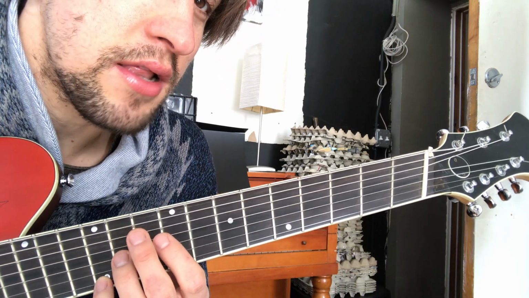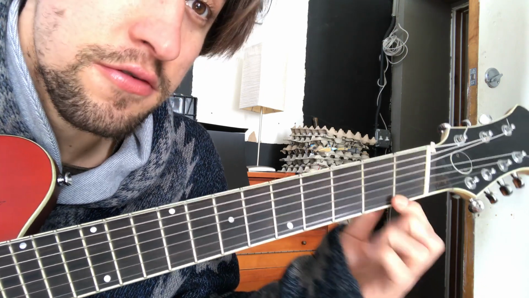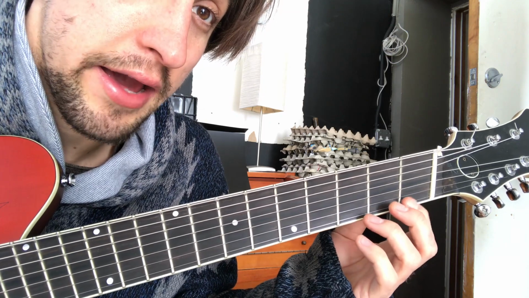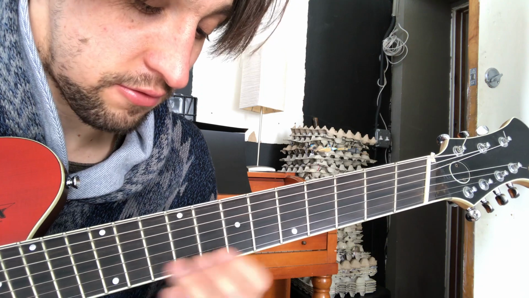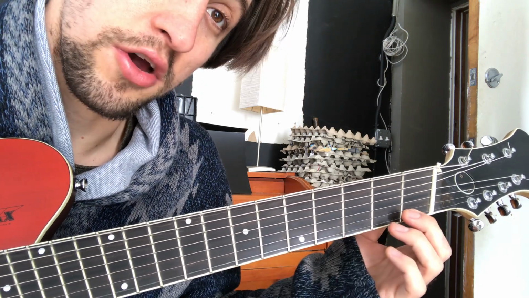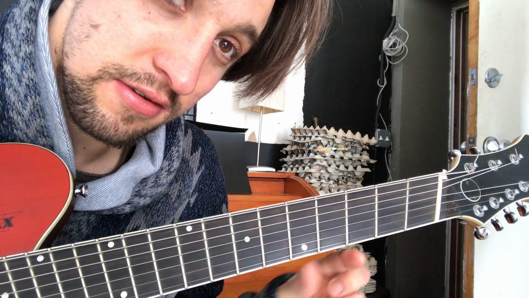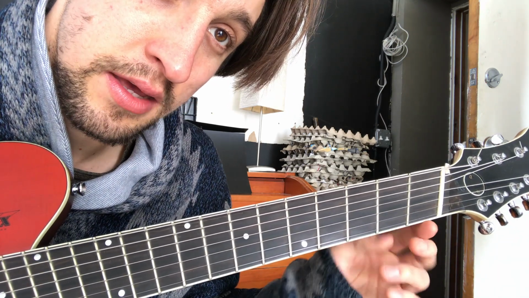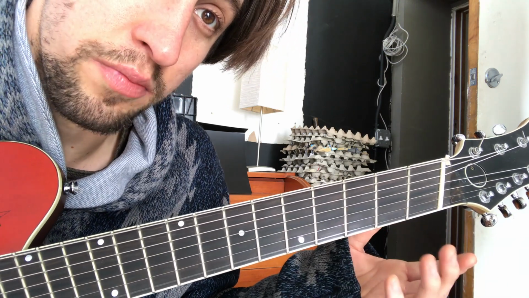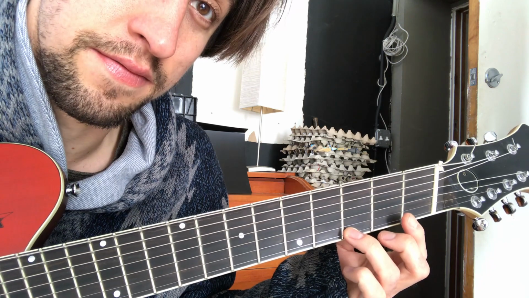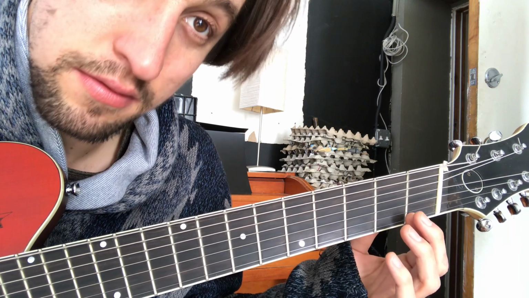Now, what's it going to be like if rather than starting on the open string, I started on the first fret and had to apply that same pattern? Remember we talked about those distances between intervals, right? If we're starting on our open E string, open, second fret, third fret, and we started that on the first fret, what would the frets be?